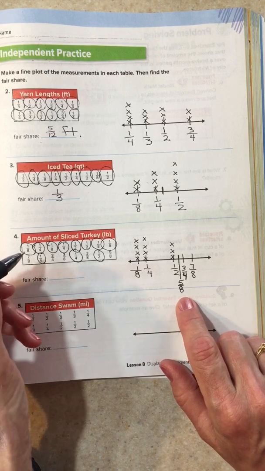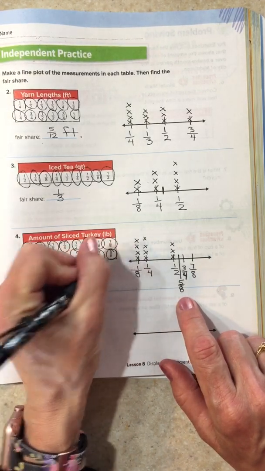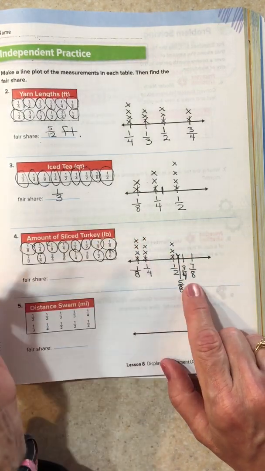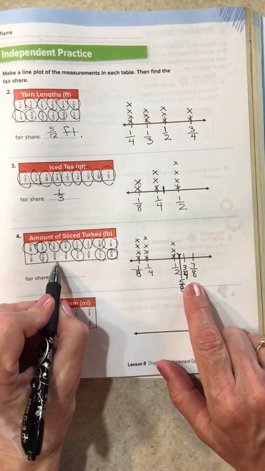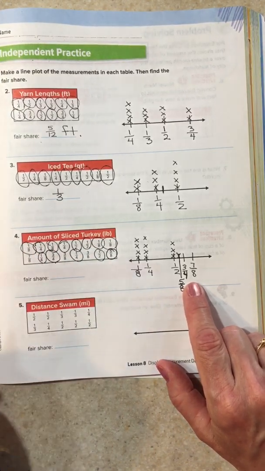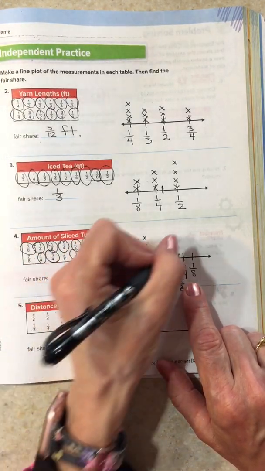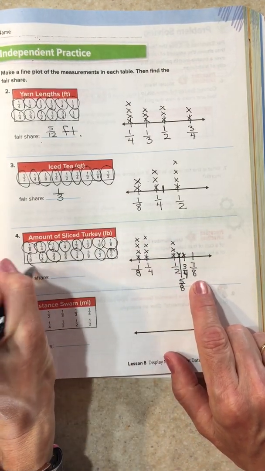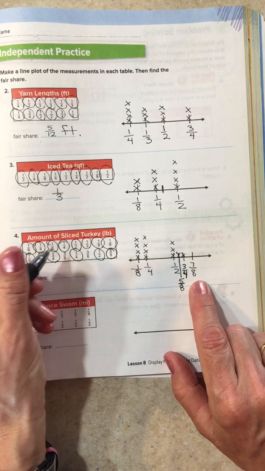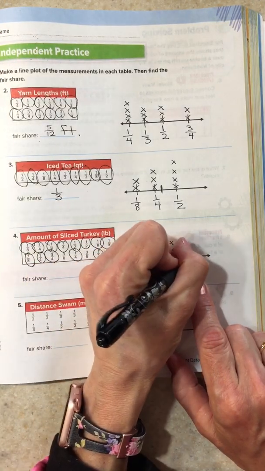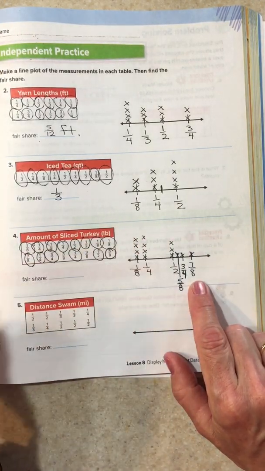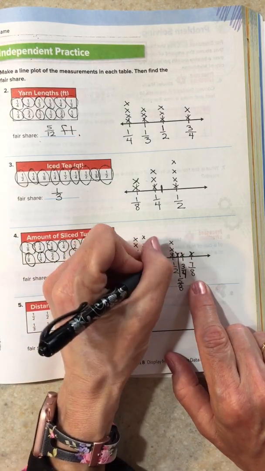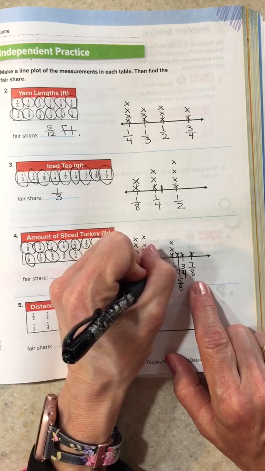5/8. Let's see, how many of those are there? 1. Is there another one? Nope, just 1. 3/4: 1. Is there another one? Nope. 7/8: 1. That's it. And then I missed something. There's a 3/8. So for the sake of space, I'm going to put it in here. 3/8.